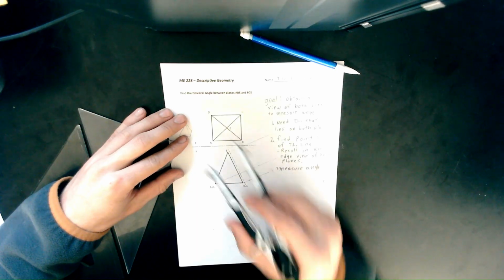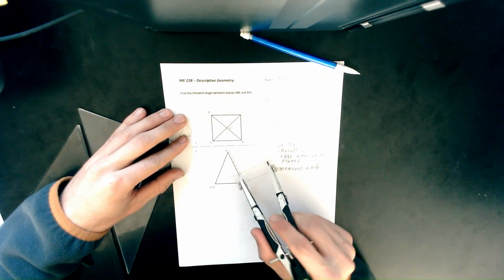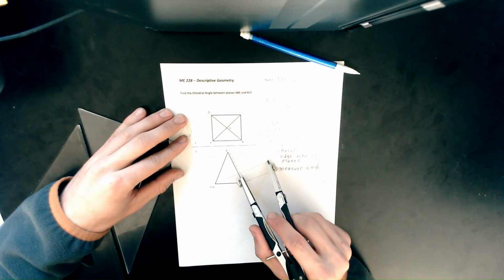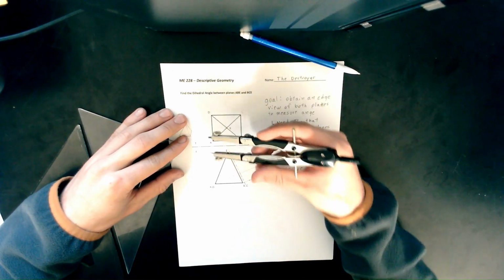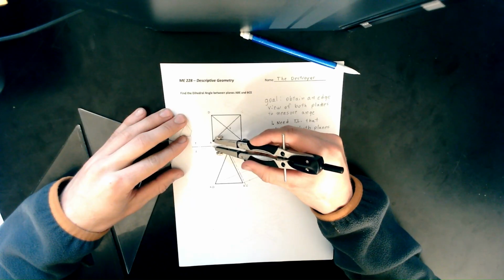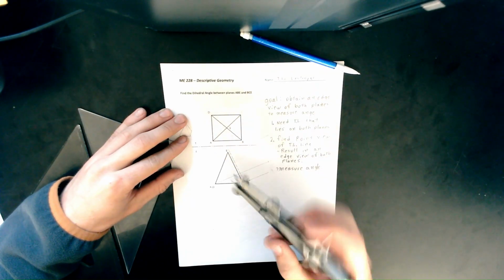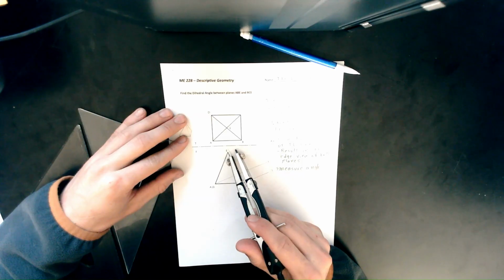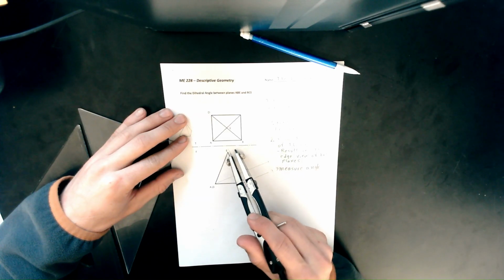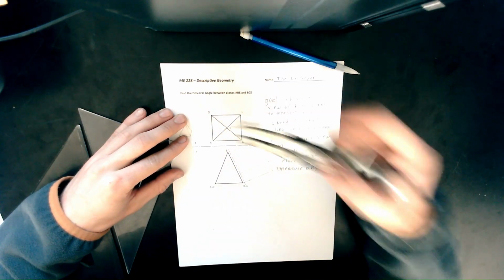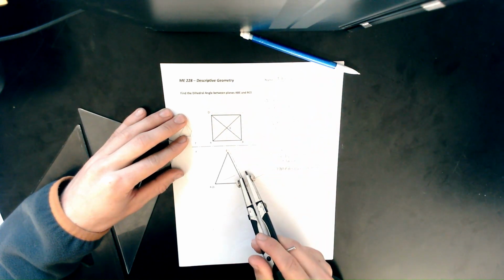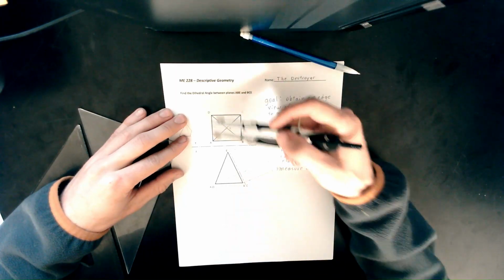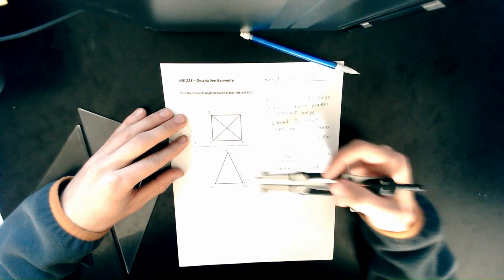D is going to be the same distance as C, as you can see, so I can reuse that same measurement. And then A is going to be the same as B, which is here. And technically, I don't need to project point D. Oh, sorry, this A is over here.